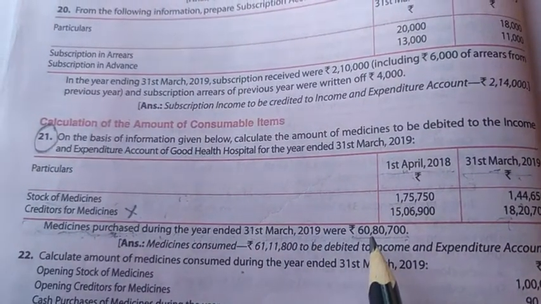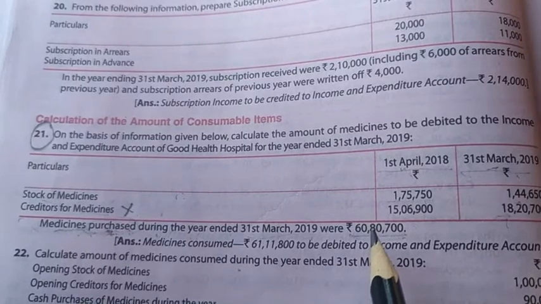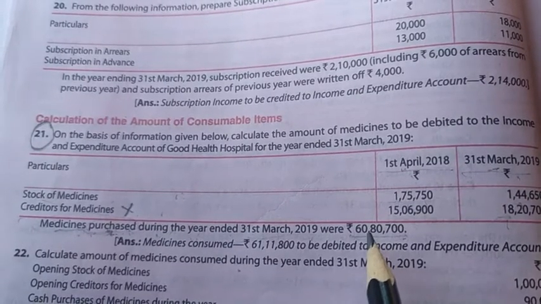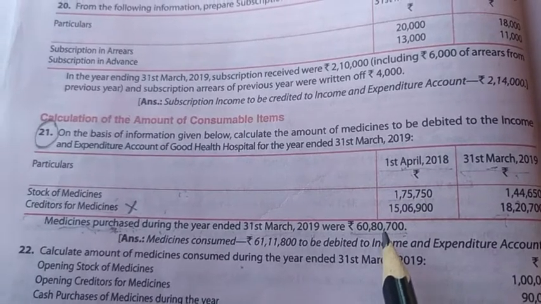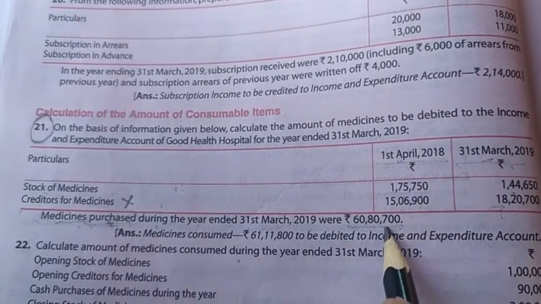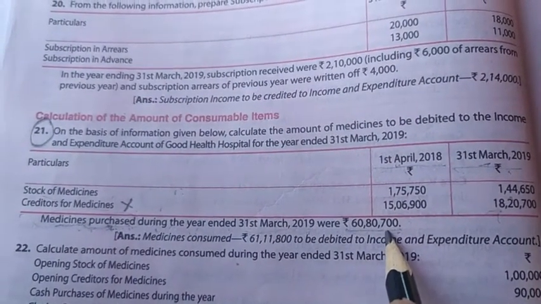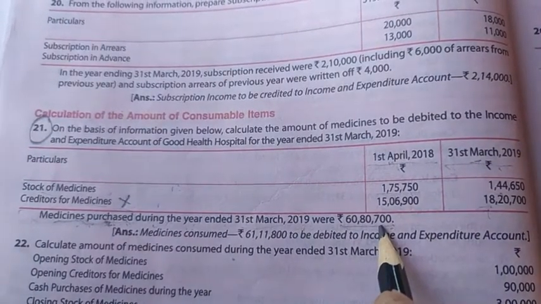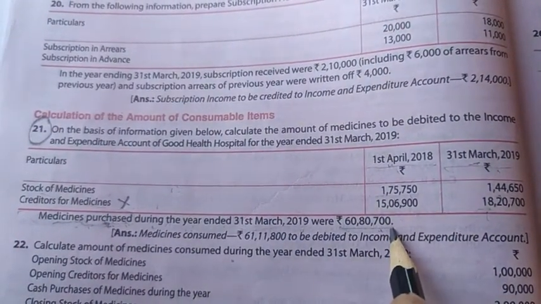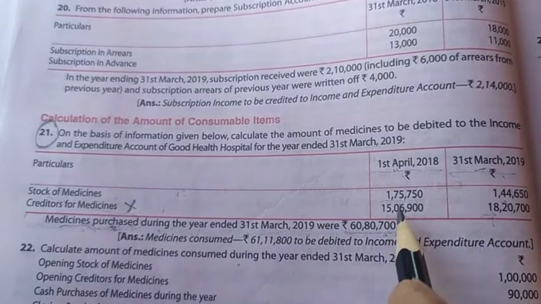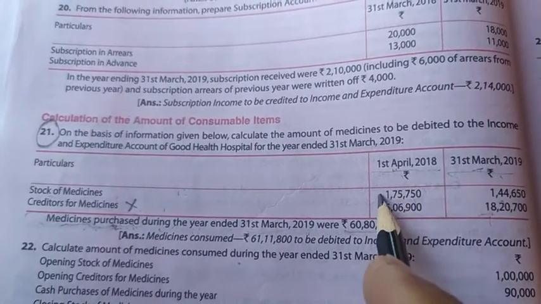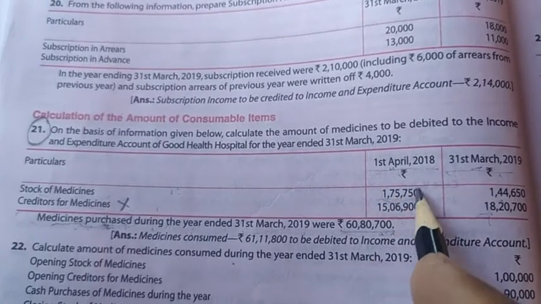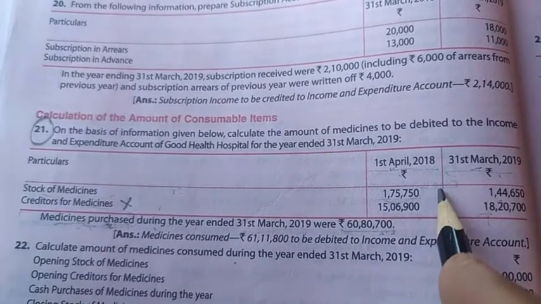So the adjustment treatment for finding the amount of consumable item is like you must start with the consumable purchased. In this case, it is medicines purchased. So we take the medicines purchased during the year 60,80,700, and to this you are going to add the opening stock of medicine, because the opening stock is what you are going to use during the accounting year.